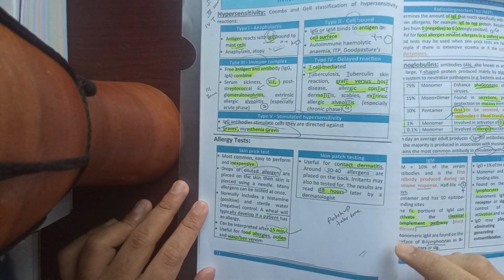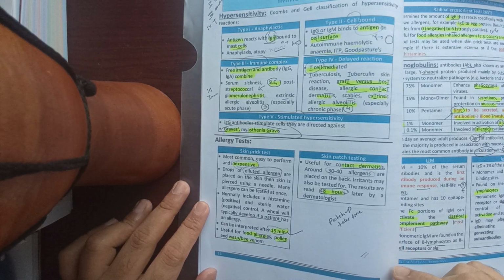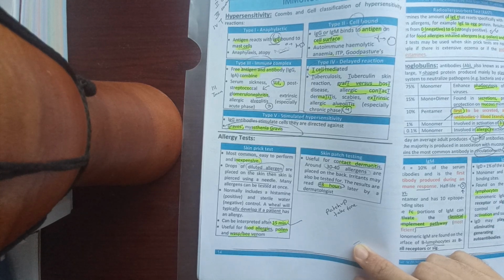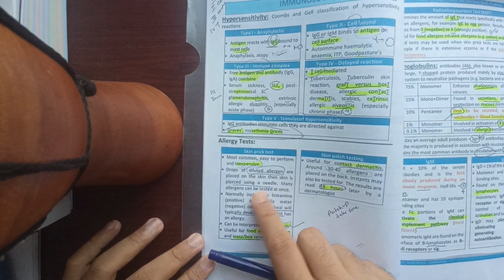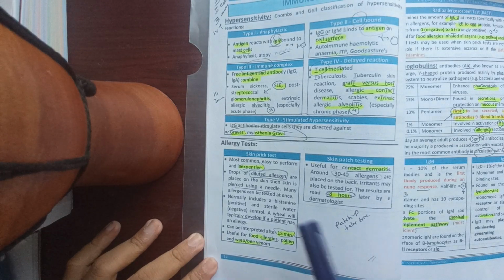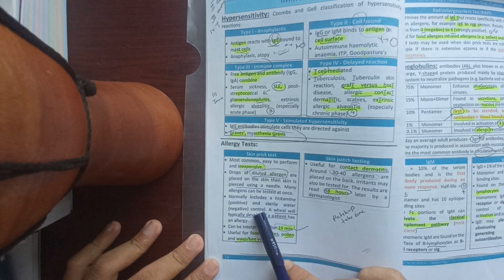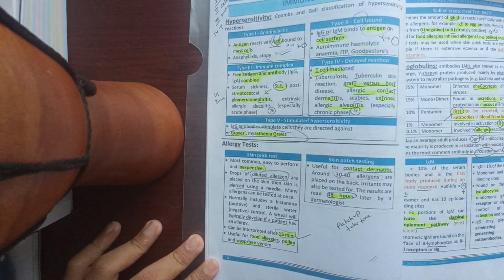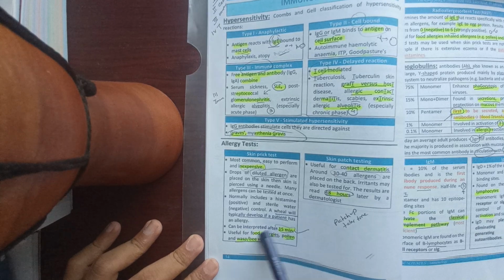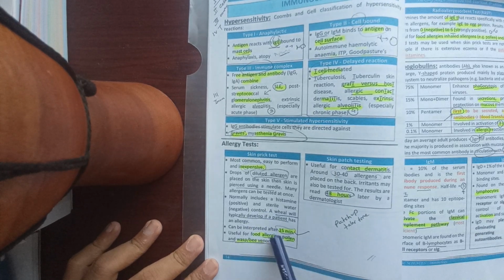Okay, allergy tests. In fact, there are three types. Skin prick test is the most common, easy to perform, and not very expensive. Drops of diluted allergen are placed on the skin, then the skin is pierced using a needle. Many allergens can be tested at once. That's the advantage. It normally includes a histamine positive and sterile water negative control. A wheal typically develops if a patient has an allergy. It can be interpreted after 15 minutes. Useful for food allergies, pollen, and wasp and bee venom.